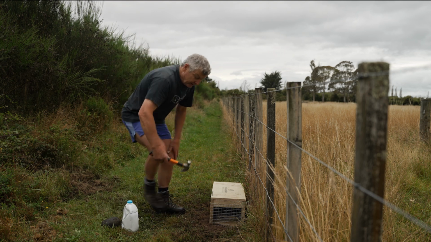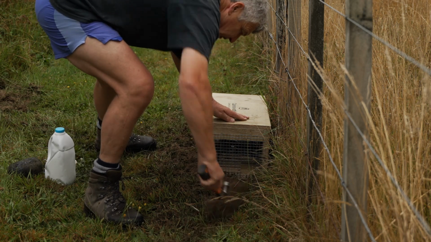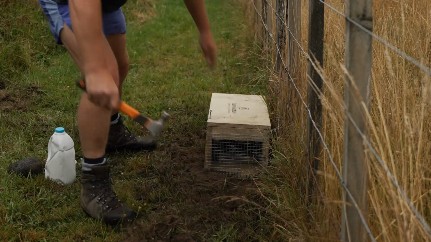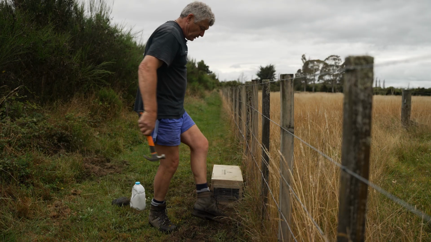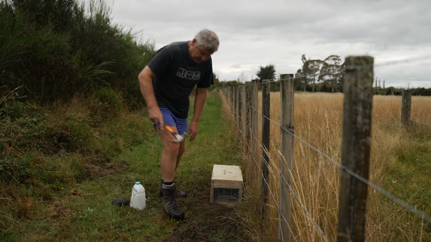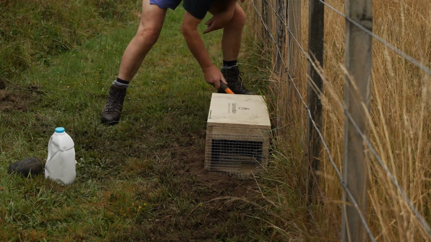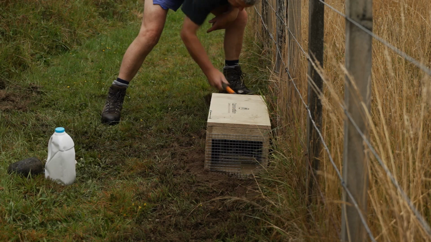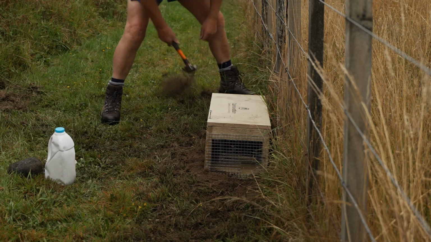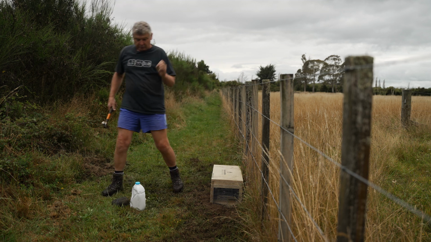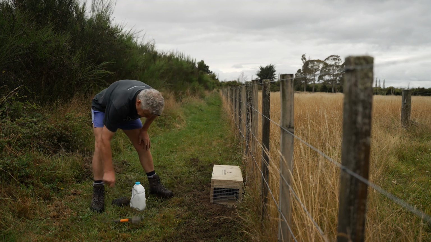First thing I'll do is I will put a big scuff at the entrance. This will be for a cat or a stoat, it'll be like a rabbit's been digging a warren here. So all this loose dirt will be incredibly exciting. Same deal both sides. So we've got fresh scuff at both entrances. Really important that you do this every time.